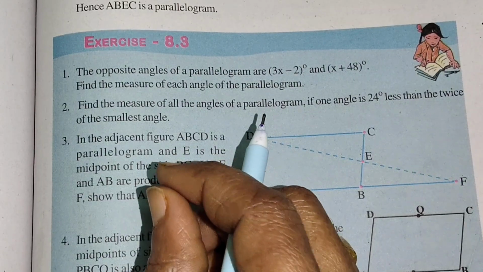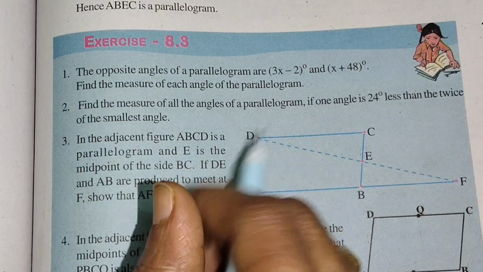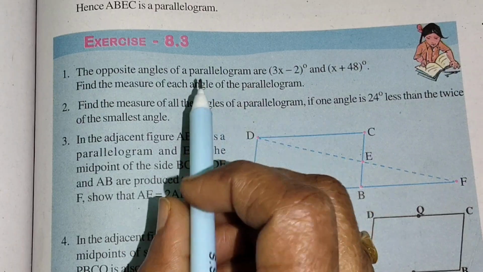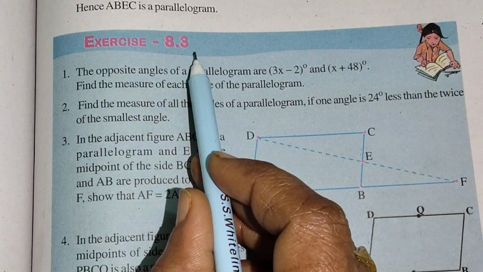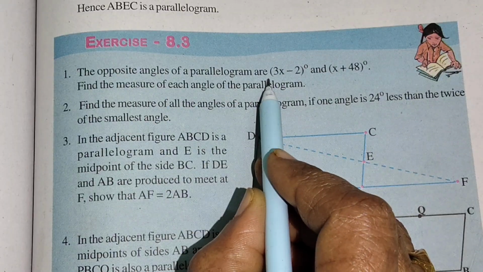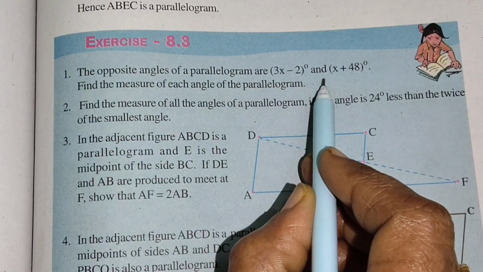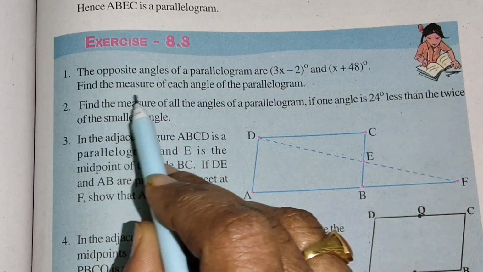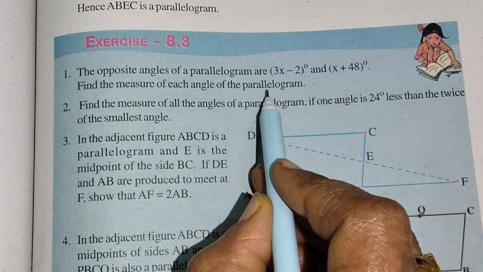In previous class we learned the parallelogram, properties of parallelogram. Today class, exercise 8.3, ninth class. First question: the opposite angles of a parallelogram are 3x minus 2 degrees and x plus 48 degrees. Find the measure of each angle of the parallelogram.